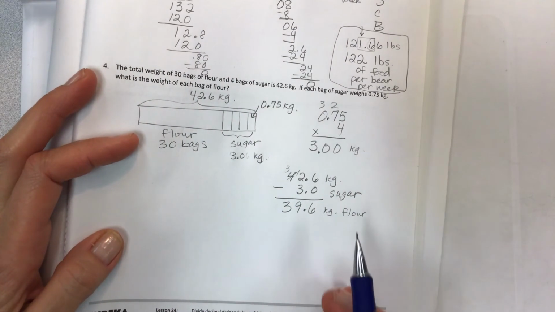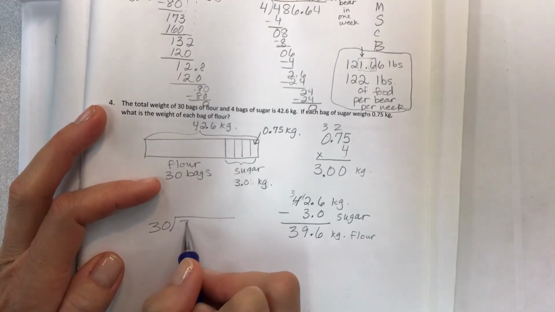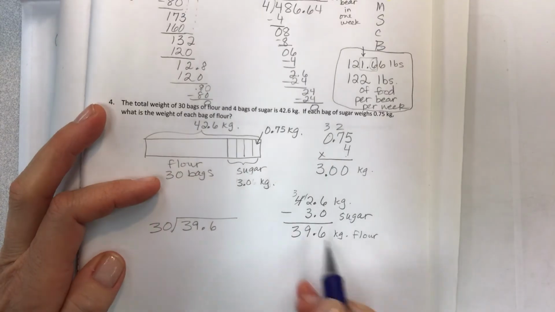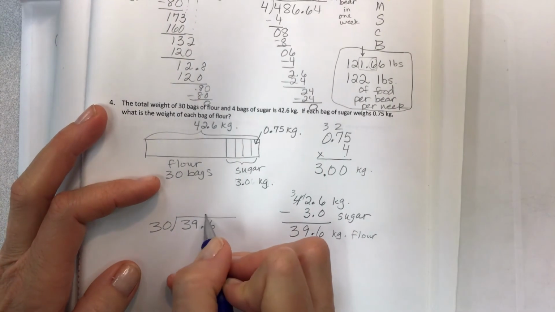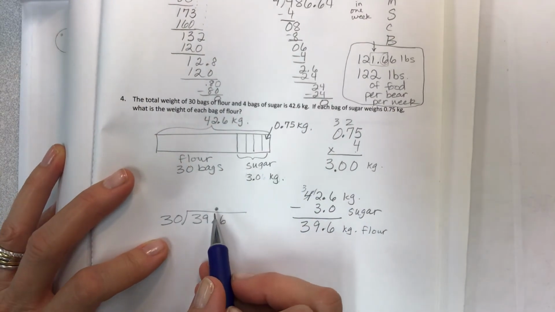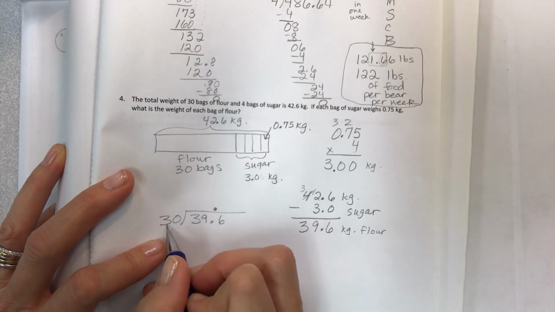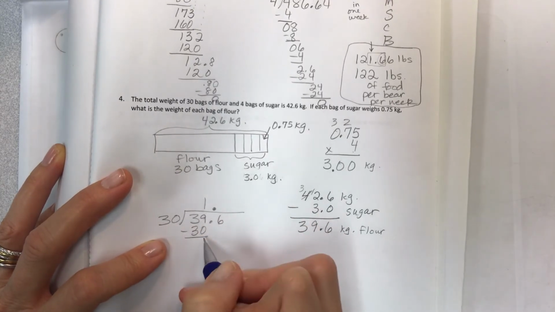And then it says, what is the weight of each bag of flour? So we're going to take our 30 bags of flour and divide the 39 6/10 kilograms of flour by the 30. Now, decimal division, when it's in the bracket, put it up on top immediately. Now I have 39 divided by 30 for 1. Did your multiply?